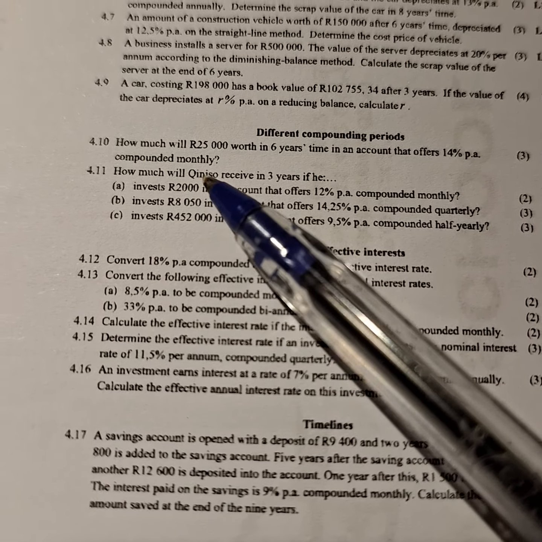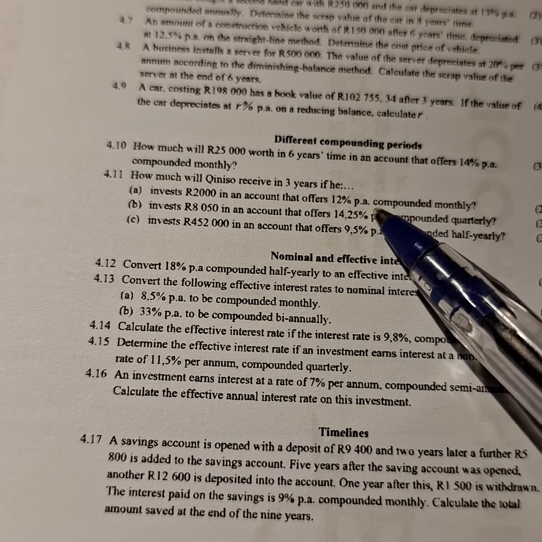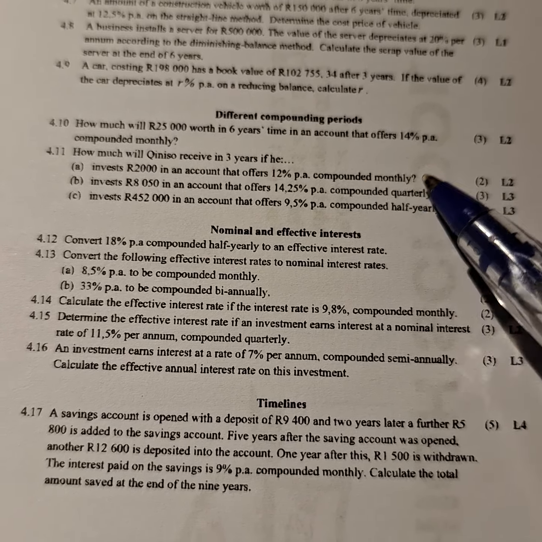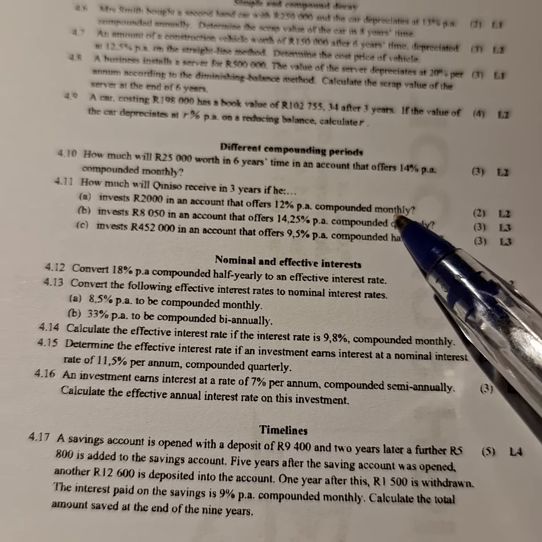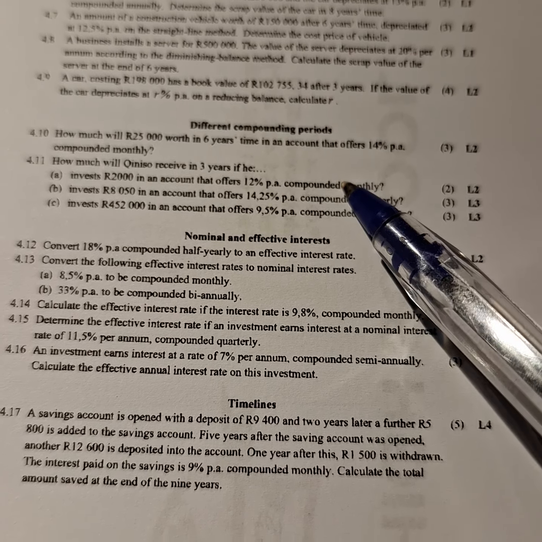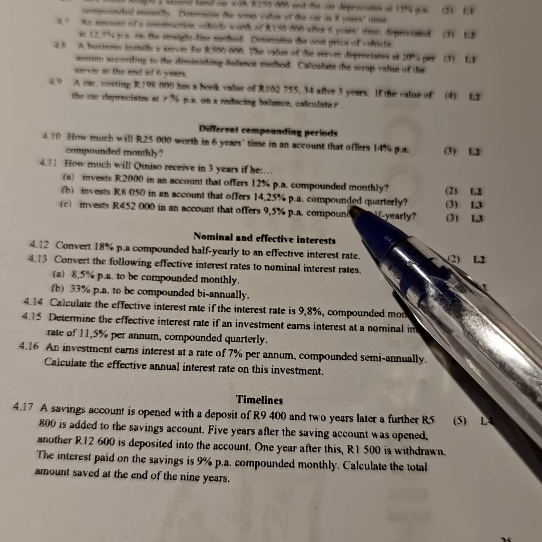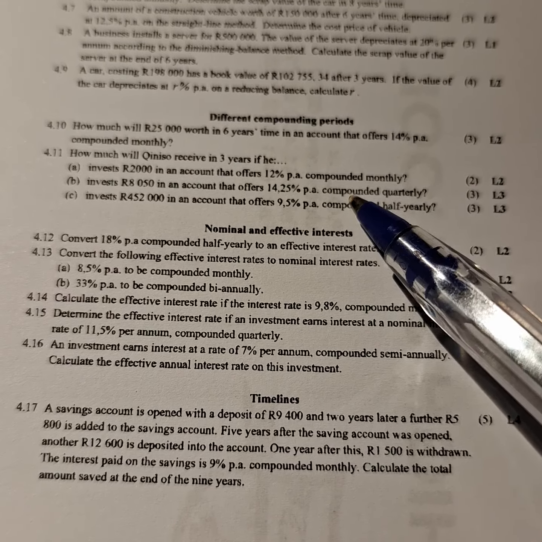4.1.1, how much will Qiniso receive in 3 years if he invests 2,000 in an account that offers 12% per annum compounded monthly? So once again, adjustment in interest rate and the time period. We divide the interest rate and we also multiply the time period by 12, because it's compounded monthly. Another scenario, compounded quarterly.